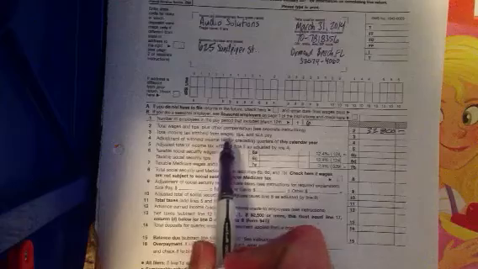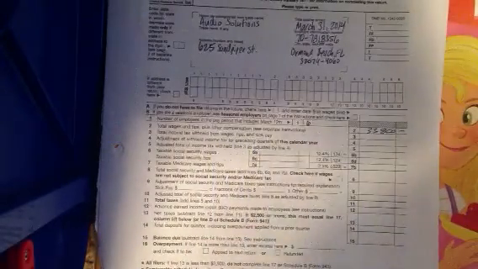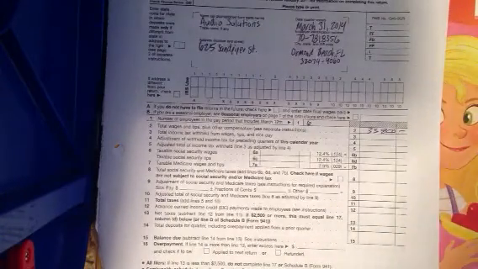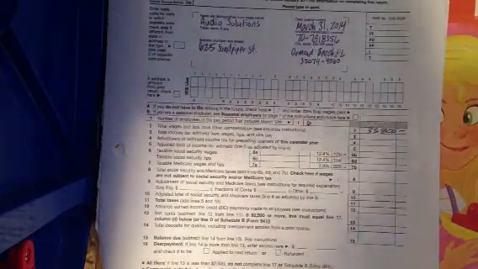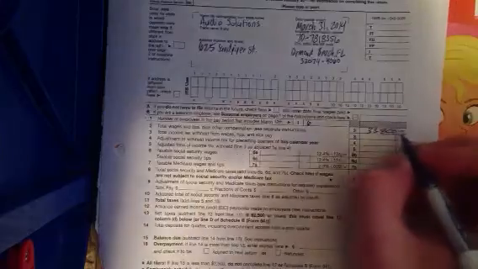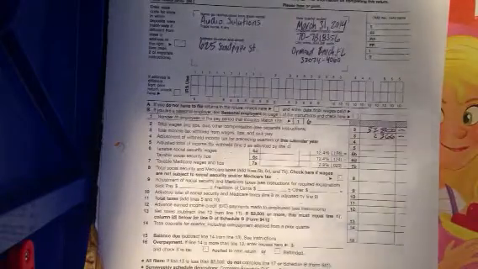Okay, then we go to step 3 where it says total income tax withheld from wages, tips, and sick pay. Total income tax withheld, that's the federal income tax withheld numbers, and we have three numbers there, and we have to add those together. 731, 767, and 868 equals $2,366. We put that in box number 3.